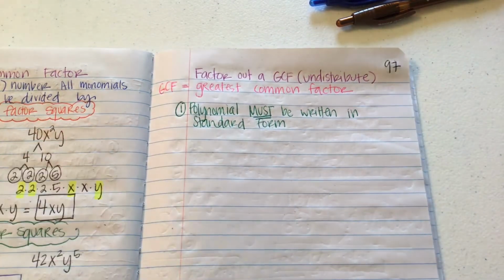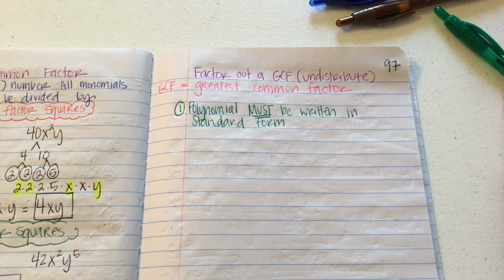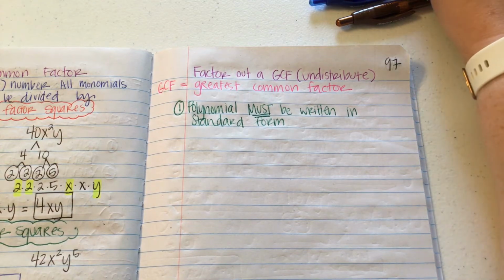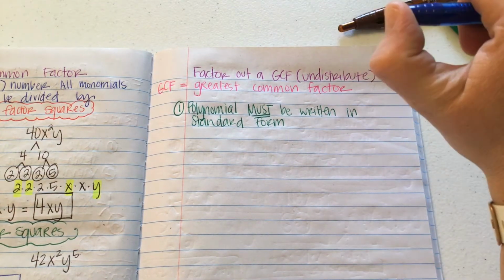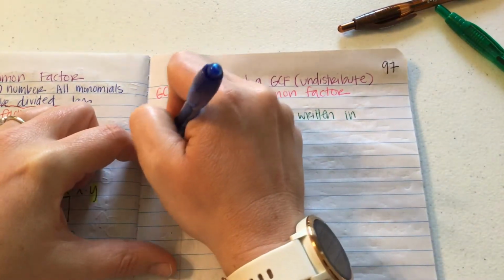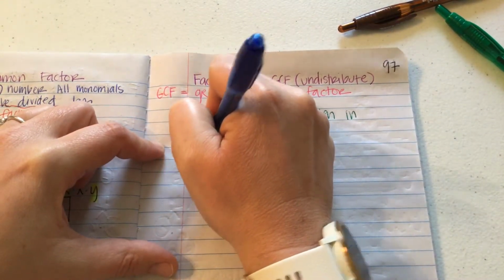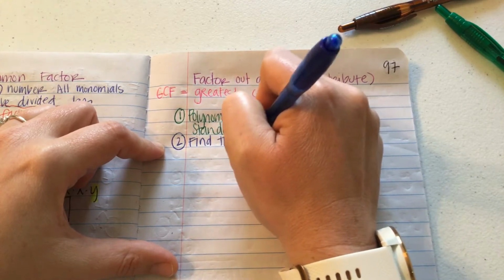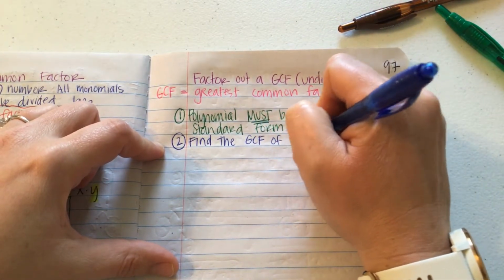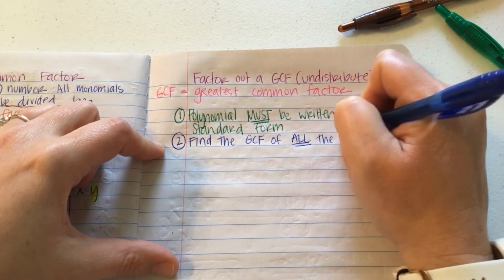So I want to make sure that it's written largest exponent to smallest exponent. Then, after we make sure that it's written in standard form, we are going to find the GCF of all the terms.